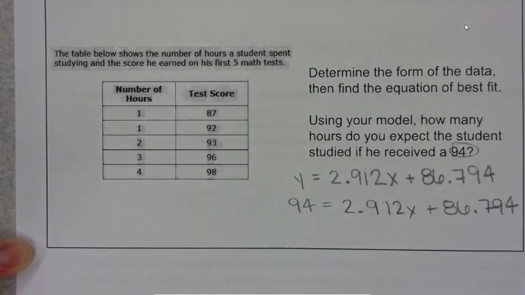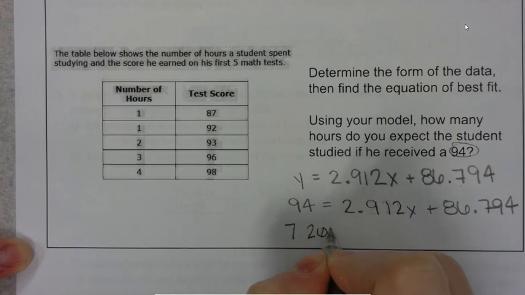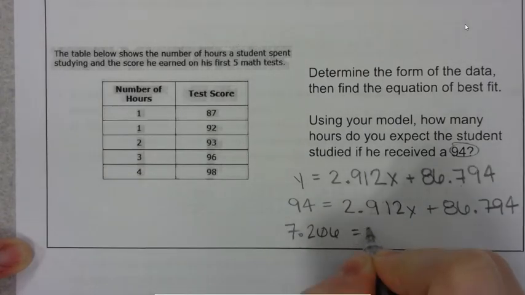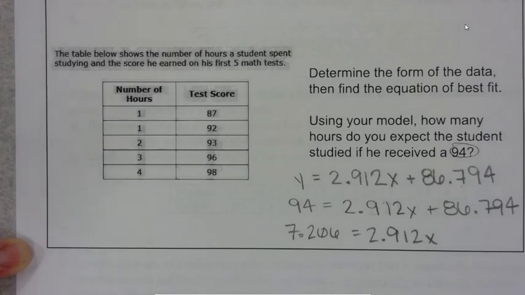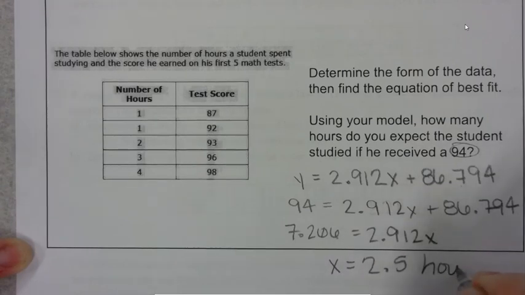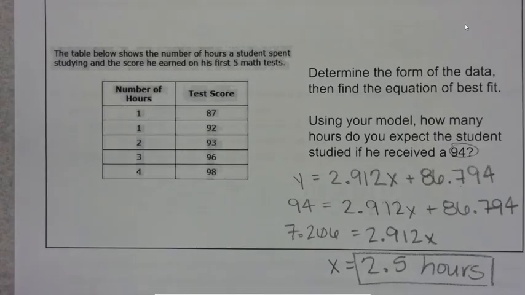So I'm subtracting first. So 7.206 equals 2.912x. And then dividing tells me they spent about 2.5 hours studying. And yes, I did round in that case.